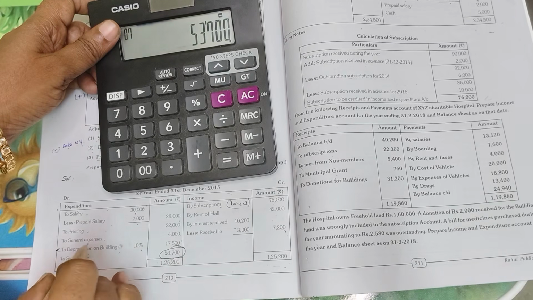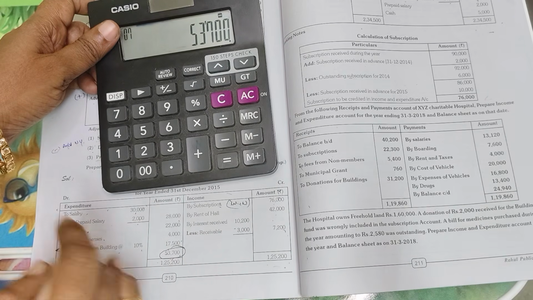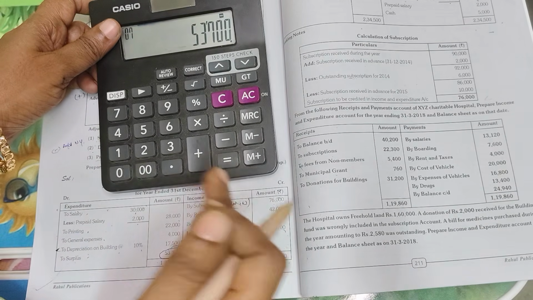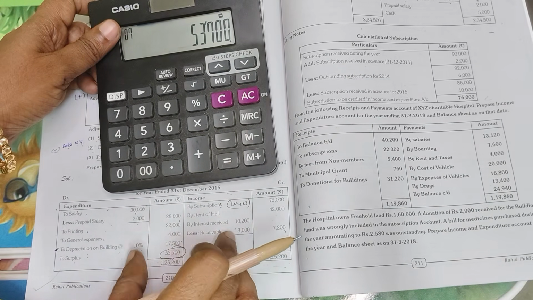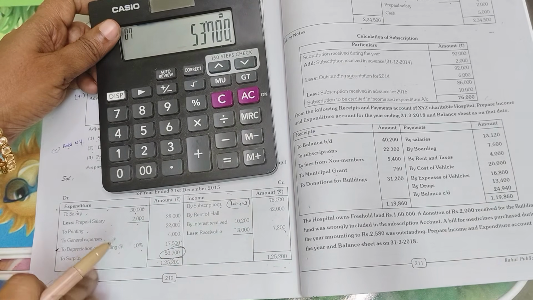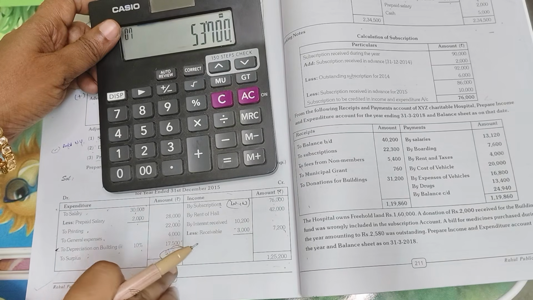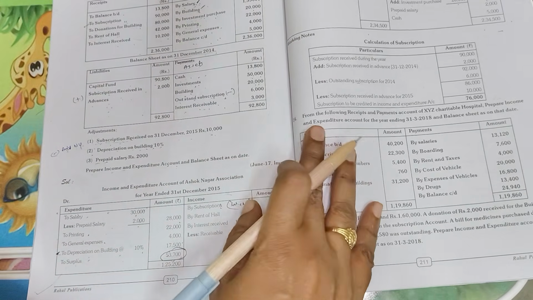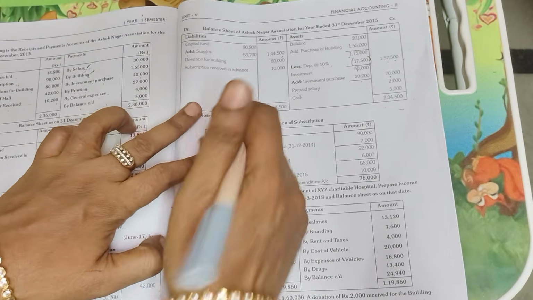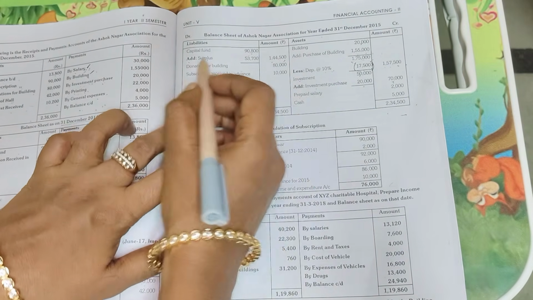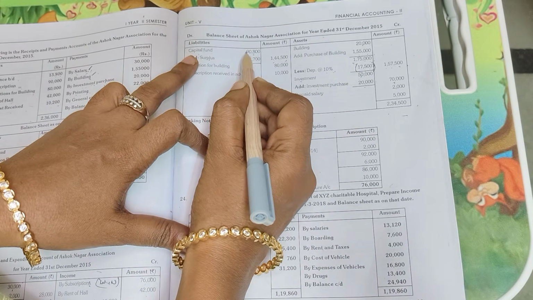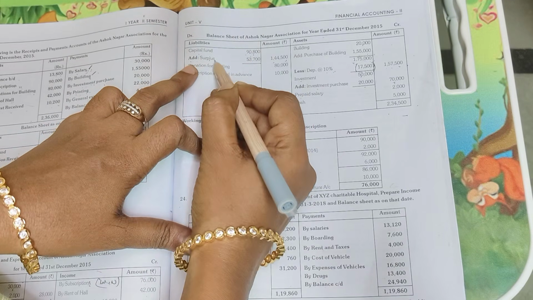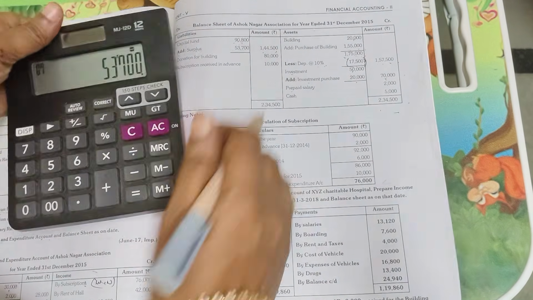If income is more, expenditure is less, that should be called as surplus. If expenditure is more, income is less, that should be called as deficit. But here we have income is more. So our answer is surplus. So this surplus is added to capital fund in the liability side of the balance sheet. See here. Here we have balance sheet. Under liabilities, we have already capital fund. This is available in the last year balance sheet. Okay. Add surplus 53,700.